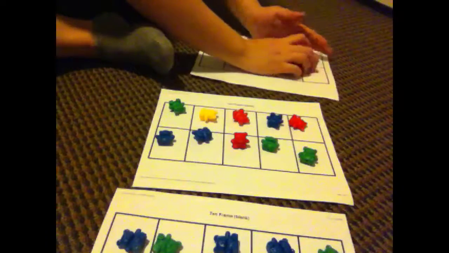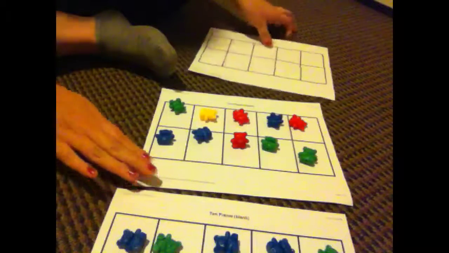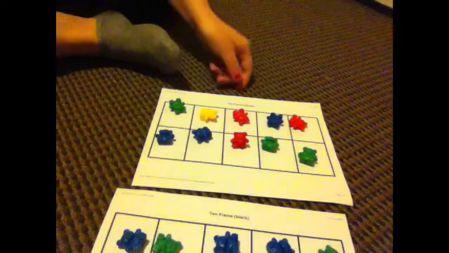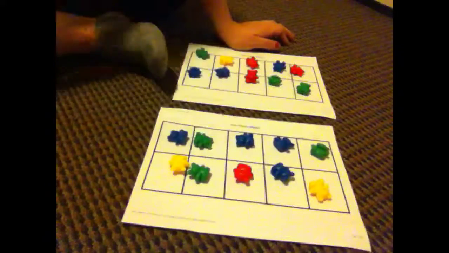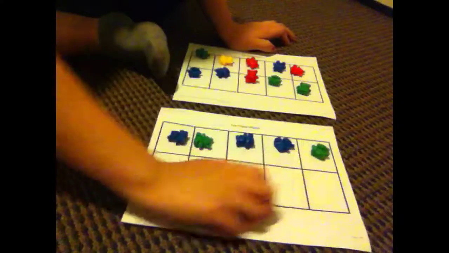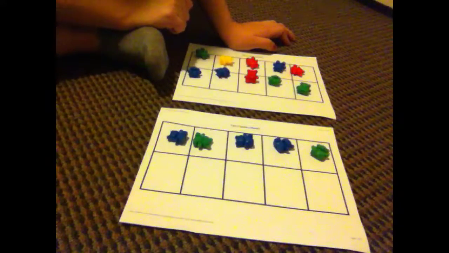Now let's say I want to take off one of my 10 frames. So we have our 10 here, and then we have our 10 frame here, and I take off these bears. So we have 10 and 5. So we know that's 15.